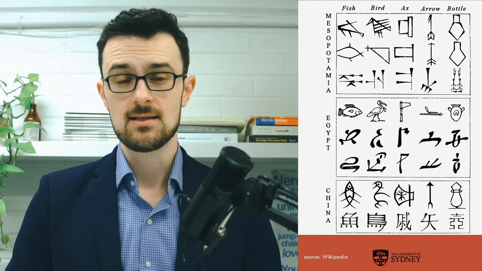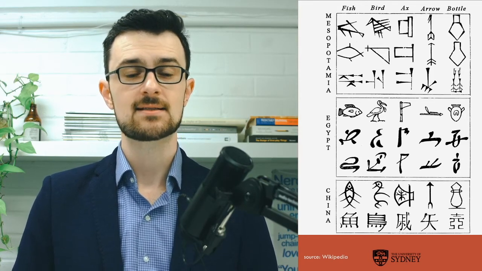I don't want to seem like I'm singling out European cultures here. This is the same idea evolving in other regions of the world. At the top there you can see some of the Mesopotamian depictions of objects, fish, bird, axe, arrow, bottle, and how they evolved over time into the cuneiform script that we saw on that ancient Babylonian map.